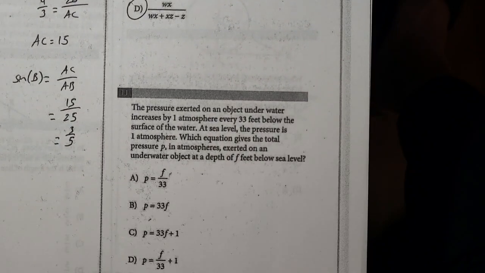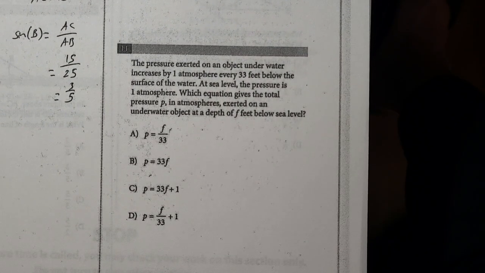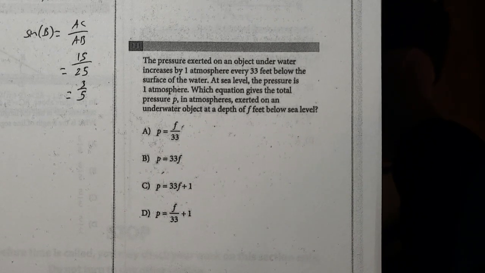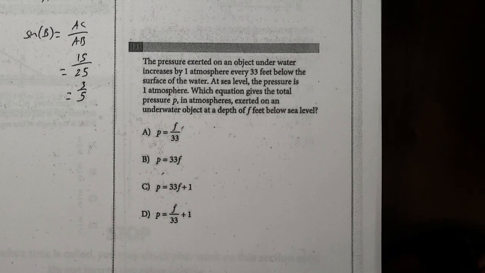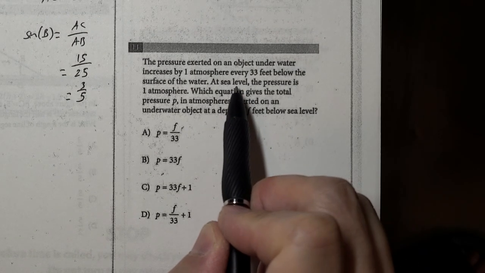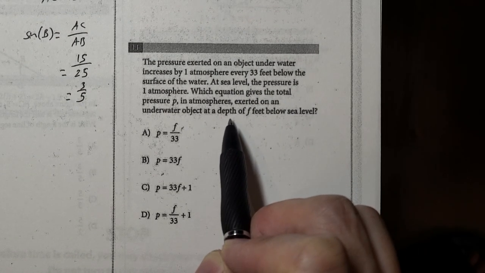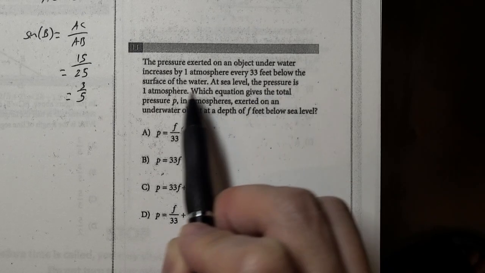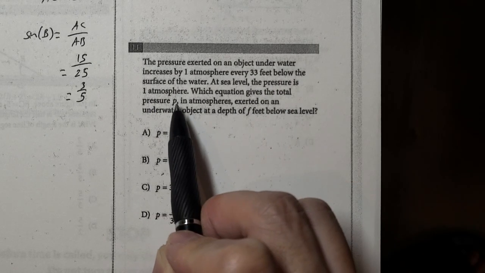The pressure exerted on an object under water increases by 1 atmosphere every 33 feet below the surface of the water. At sea level, the pressure is 1 atmosphere. Which equation gives the total pressure in atmospheres exerted on an underwater object at a depth of F feet below sea level? So, at sea level, the depth is 0. So when F is 0, it says at sea level the pressure is 1. So when F is 0, P should equal 1.